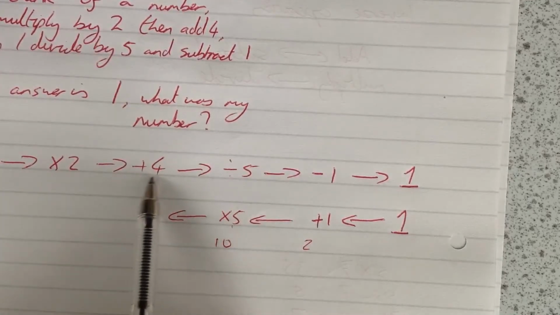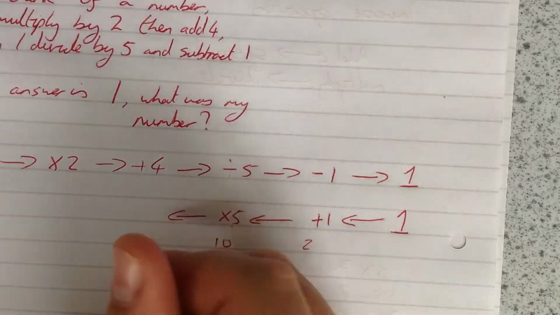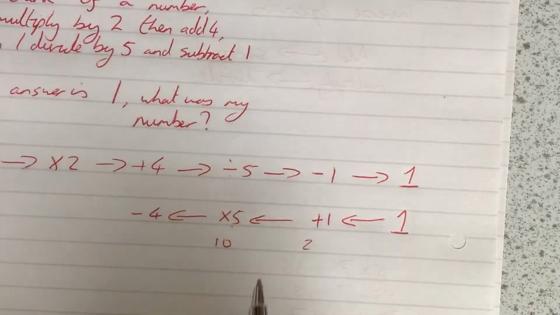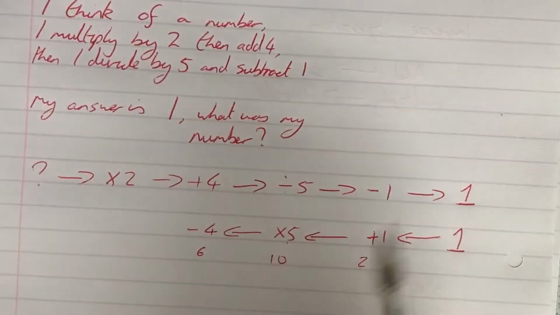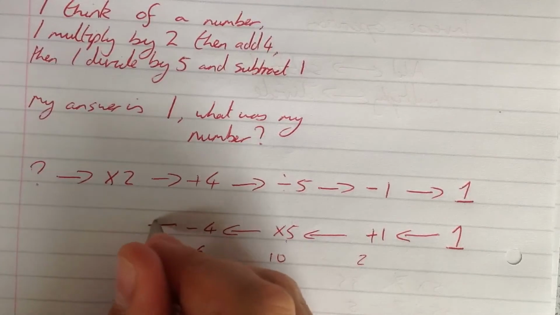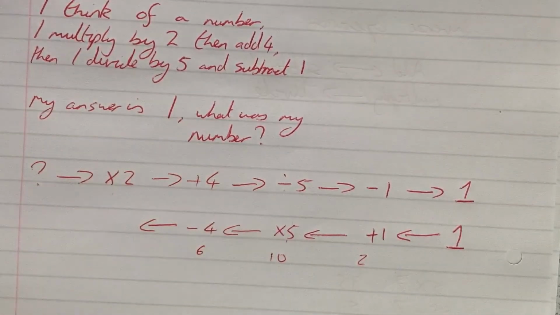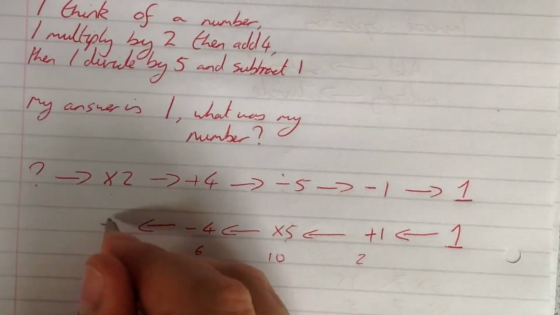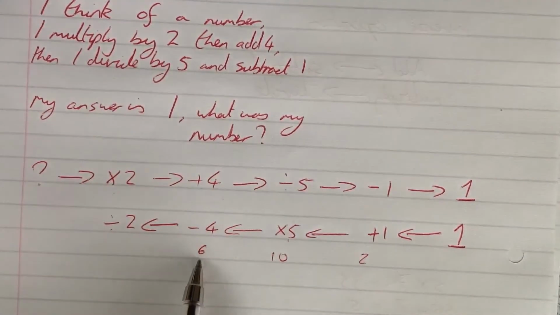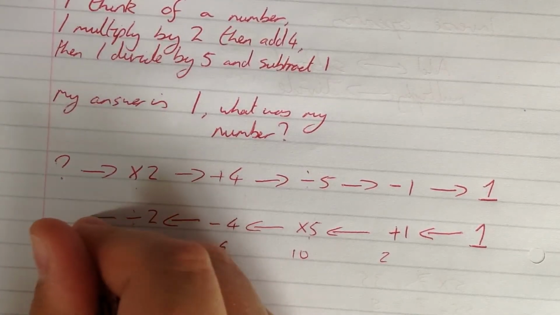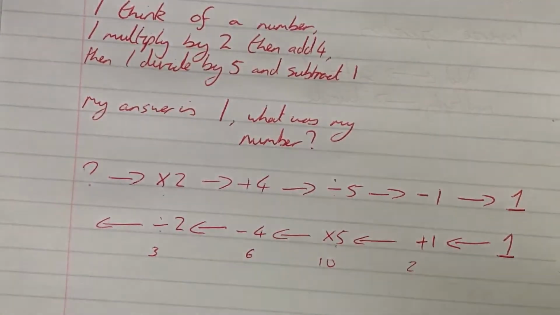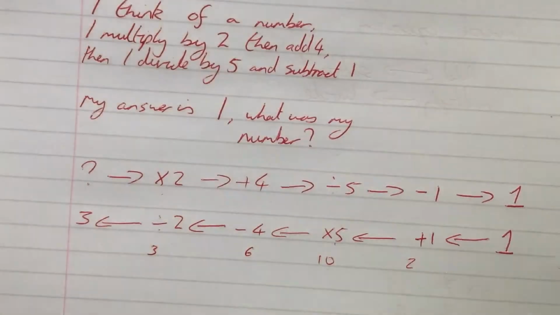Next we've got add 4. The inverse of add 4 is subtract 4. 10 subtract 4 is 6. Then we've got times 2. The inverse of times is divide, so we need to divide by 2. 6 divided by 2 gets us 3. So our initial number was 3.